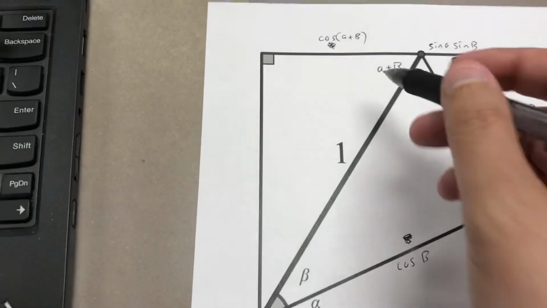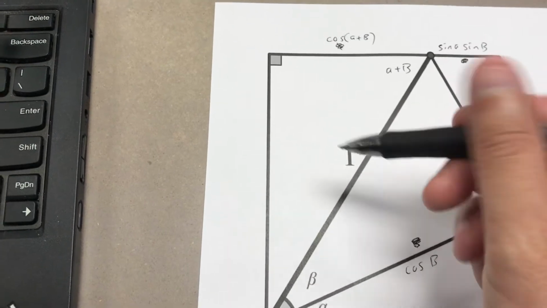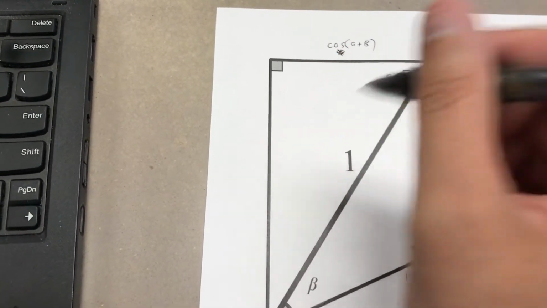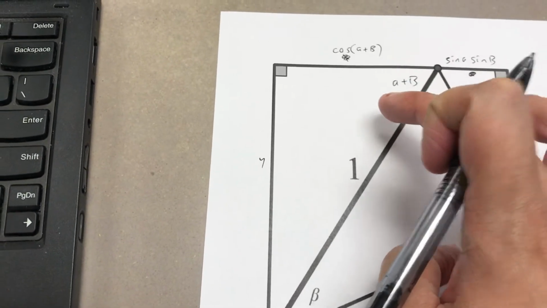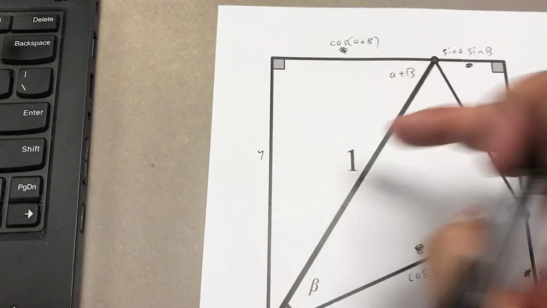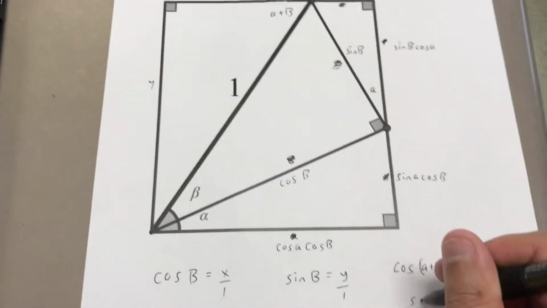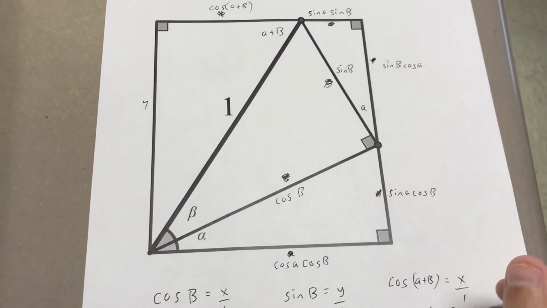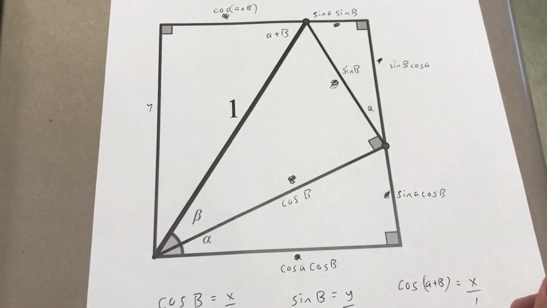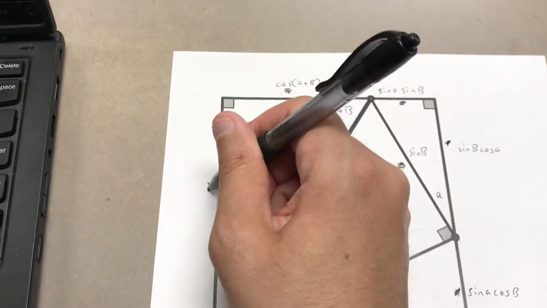And then the final relationship here, we've got an opposite side and the hypotenuse. I could call this x or y or something like that. Y would be equal to, well, you've got an opposite side and a hypotenuse. So we could say that sine of alpha plus beta is equal to y over 1. And that means y is going to be sine of alpha plus beta.